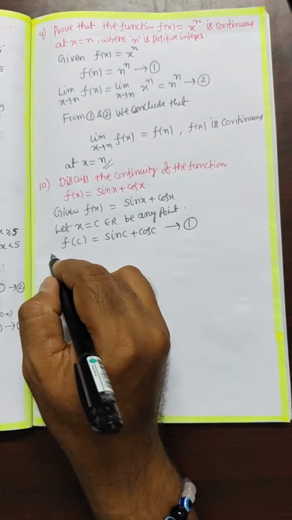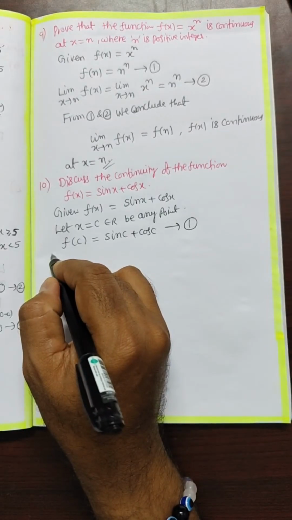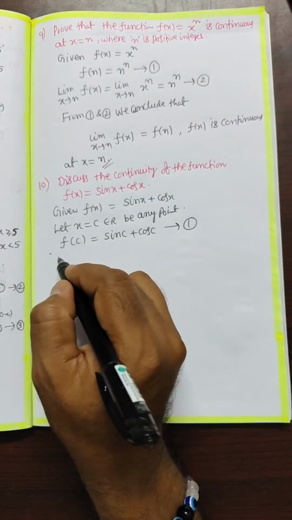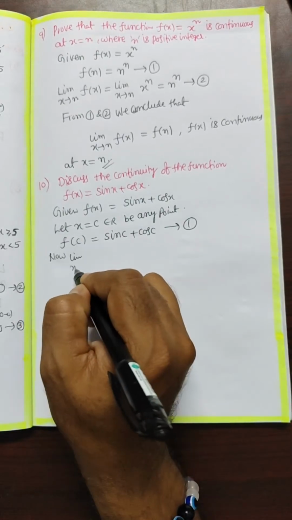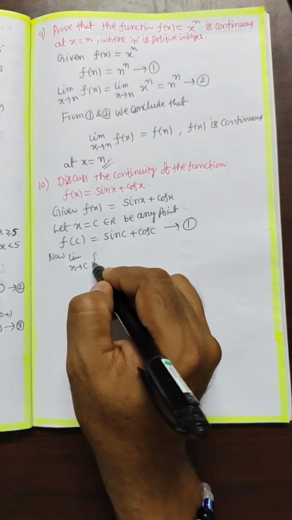So after that, now consider limit x tends to c of f of x.